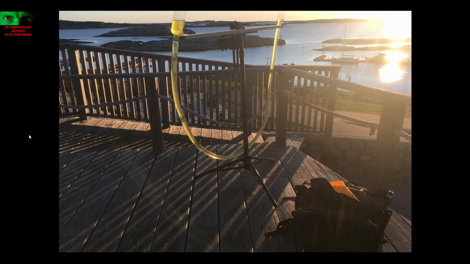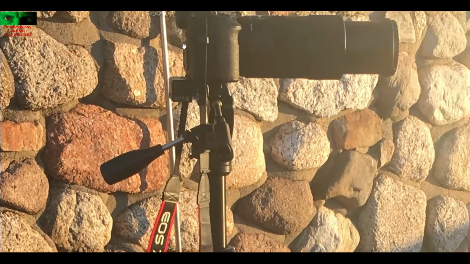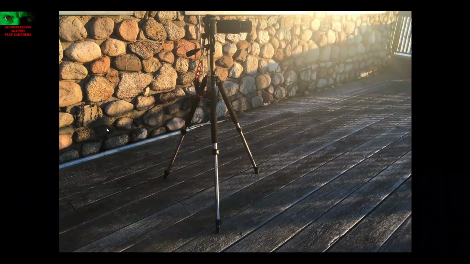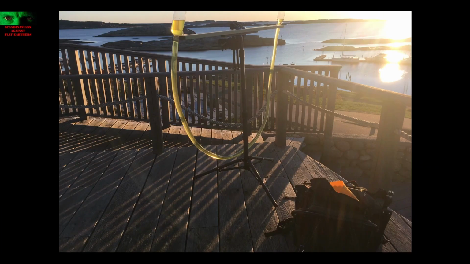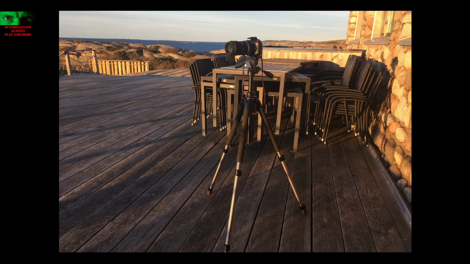And that's my tubes with water. Not only that, I have a digital level on my camera and a bubble here. So just to make sure it shoots straight ahead. About 1.5 meters across there. And my camera. That's my setup.